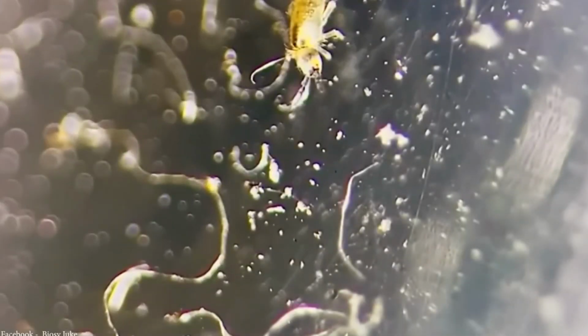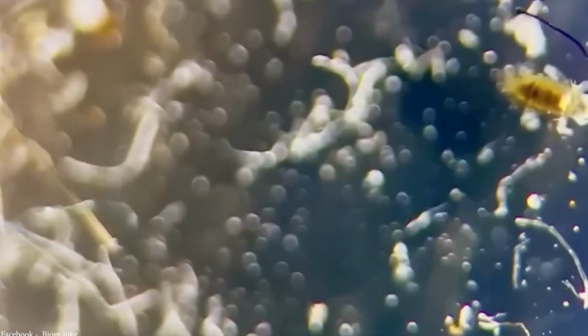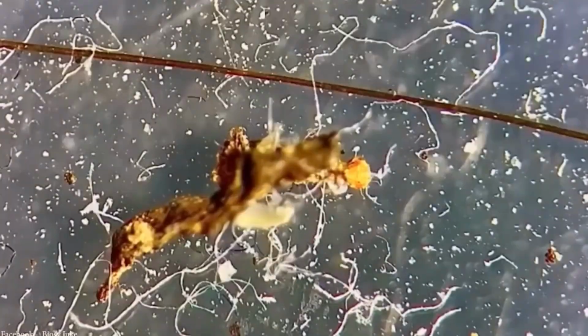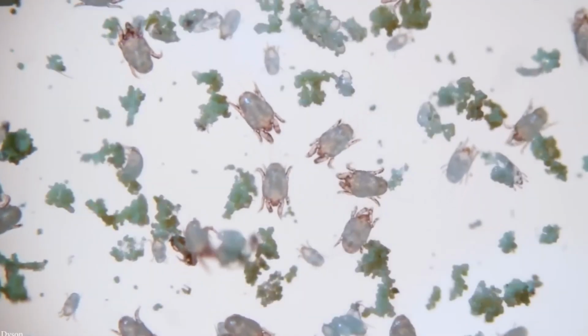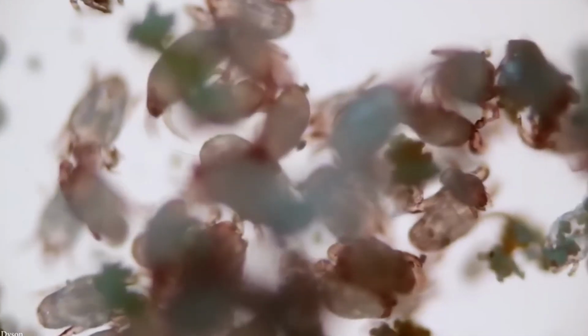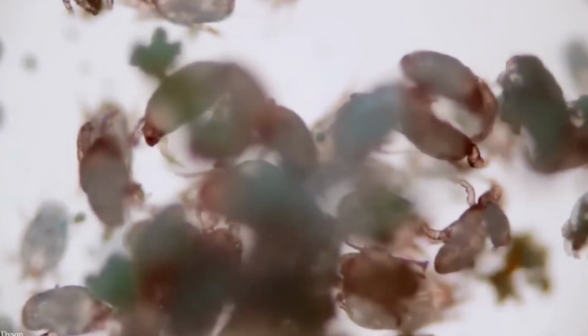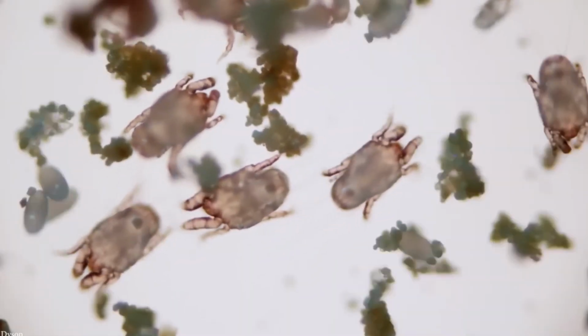Microscopes have also been used to study the mite population density. In heavily colonized environments, dozens of mites might be found in a single gram of dust. These images explain why allergen exposure can be so difficult to eliminate completely, even in a clean home. Seeing dust mites under a microscope fundamentally changes how household dust is understood.